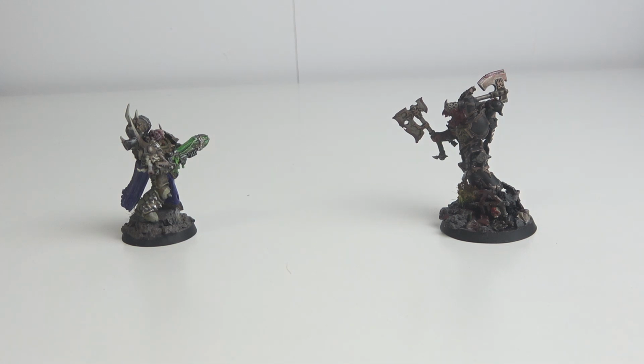Hello, in this video I want to show you how to use the Indirect Fire rule in Warhammer 40k 10th edition.